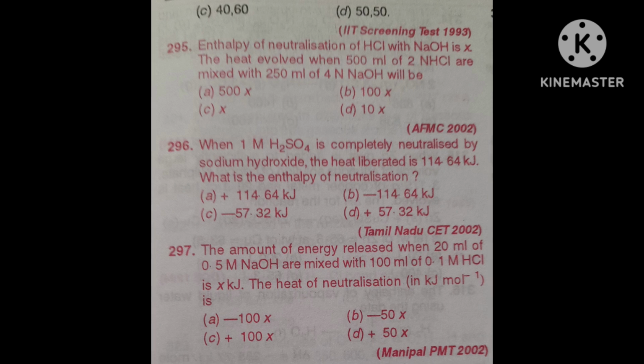Correct? Then 500 ml of 2N HCl will neutralize 250 ml of 4N NaOH. Then both are equivalent. That's why heat evolved will be X only. Correct?